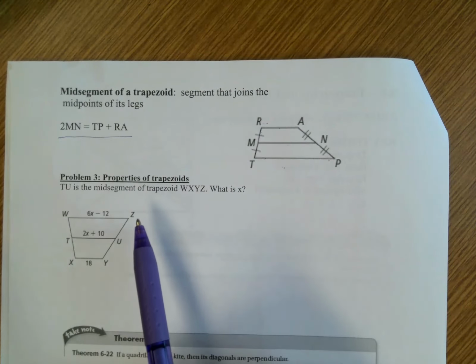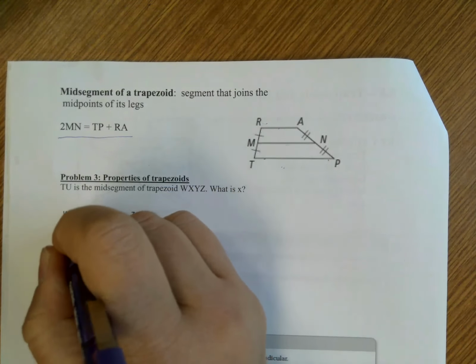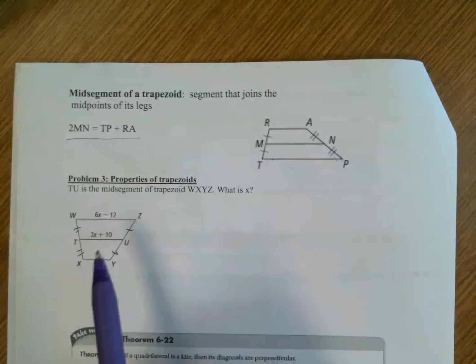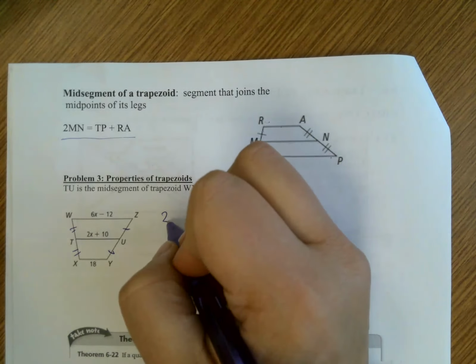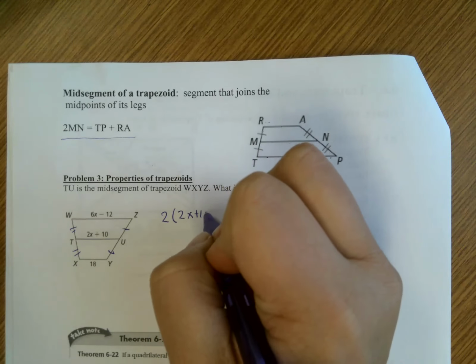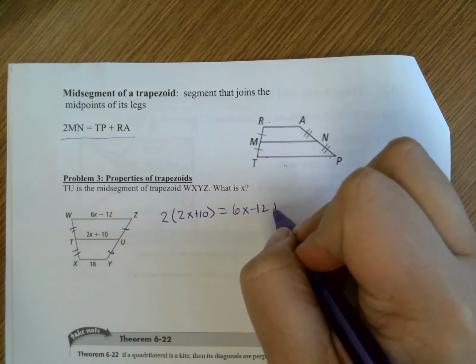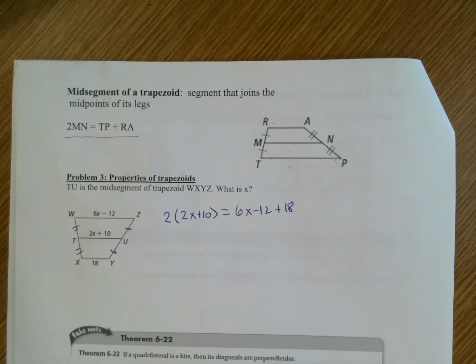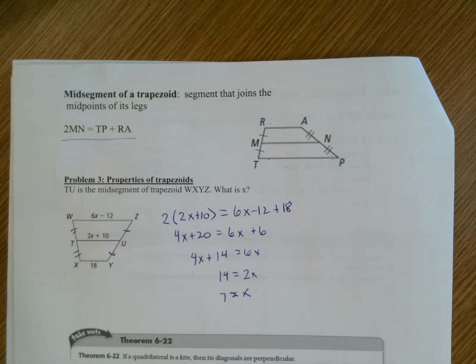So in this question, it says TU is the mid-segment. It's already telling us that this is equal to this, and this is equal to this. So now we can use these base lengths. So 2 times my mid-segment, 2x plus 10, will be equal to my base on top plus my base on bottom. I want you to pause the video and finish solving that equation. You should have gotten that x is equal to 7.